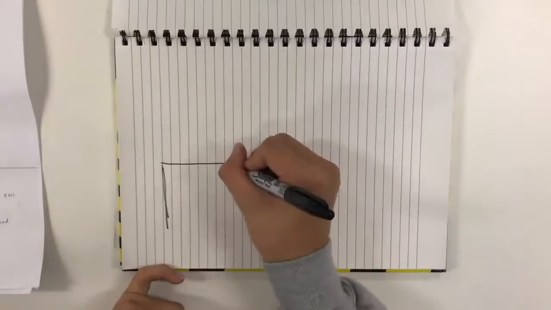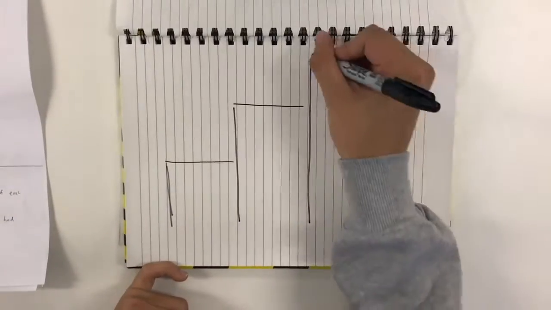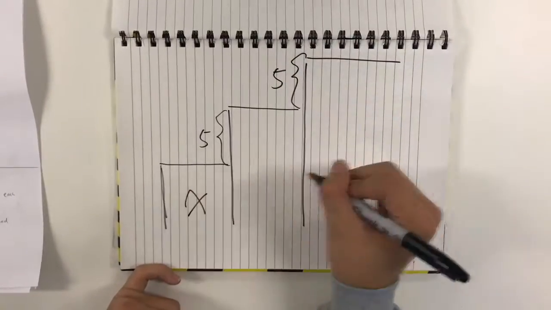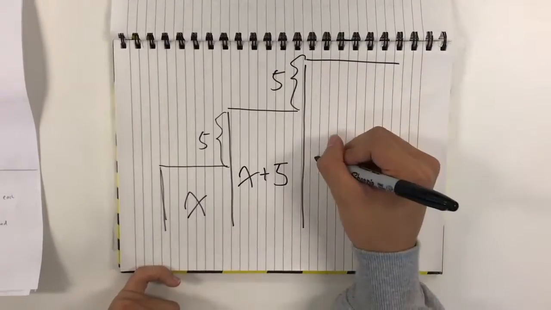Here is a real life application. We can know that stairs are just like an arithmetic sequence. They all have a common difference of 5, so we can go up and down stairs. It will look like this.